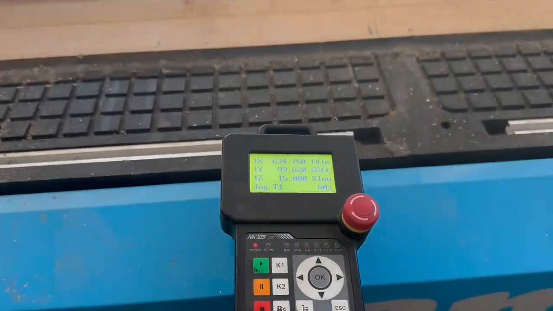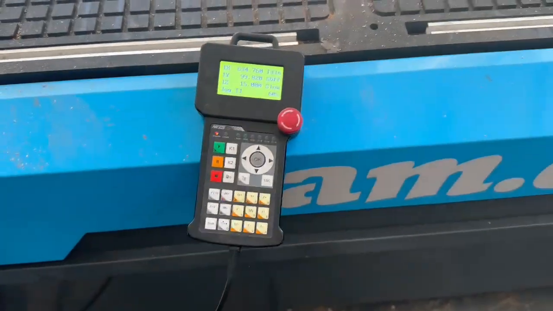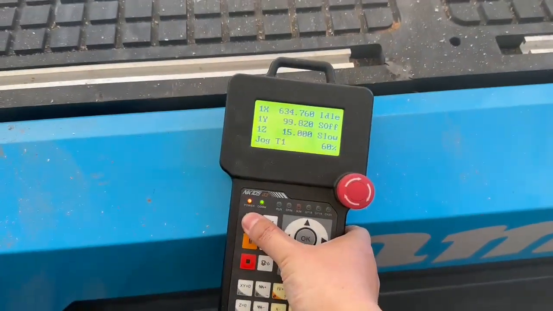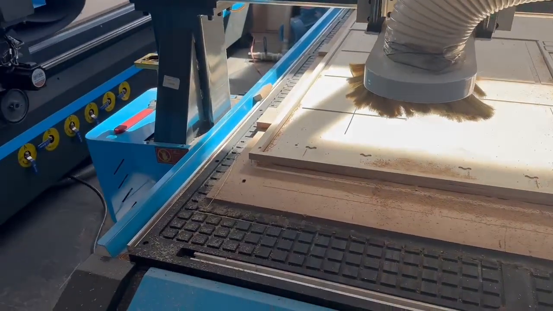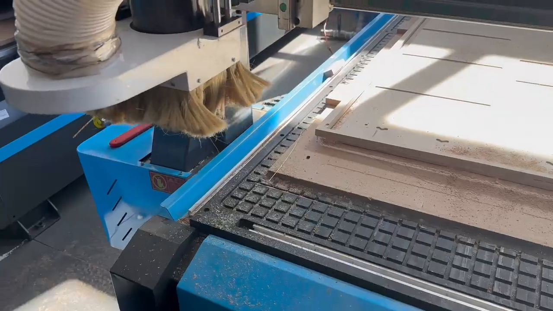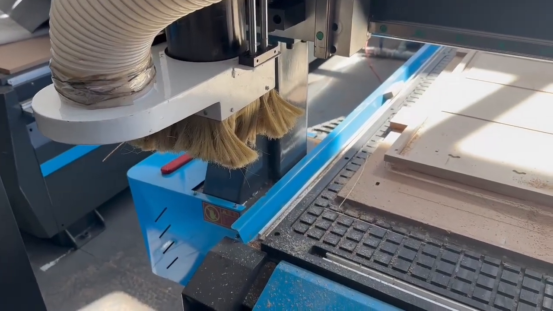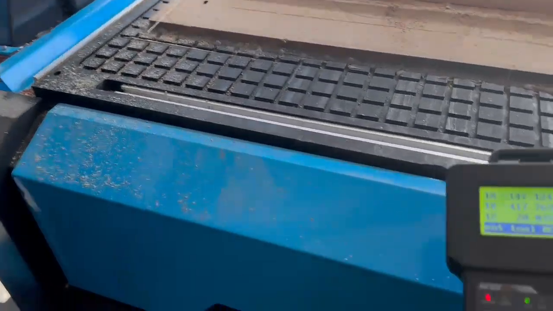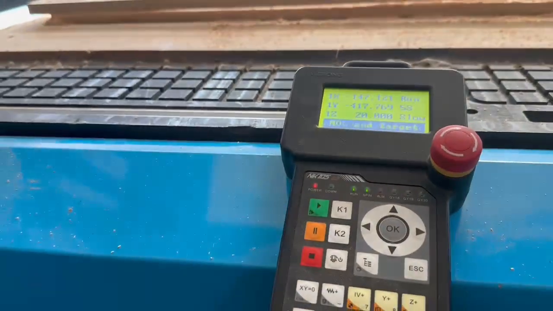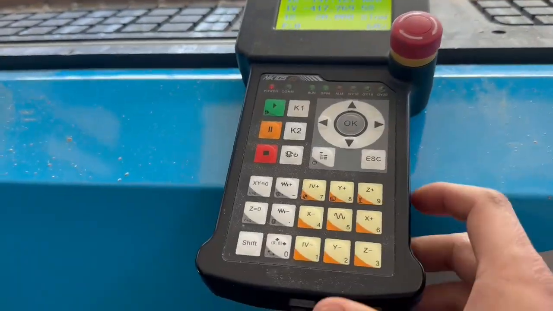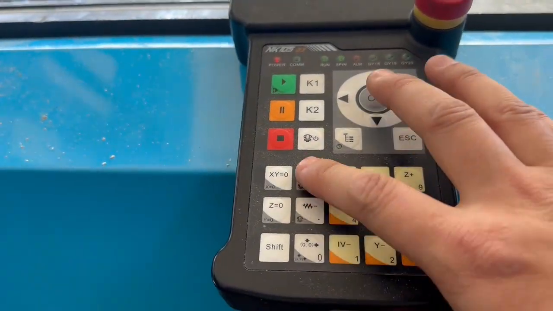I'd like to make a video about the Feedrate override. Let's start the job, and you will see this job start to run. It's a dry run, so it's in the air. That's not the point. I want to show you this button called override.